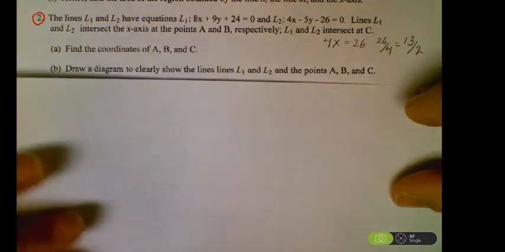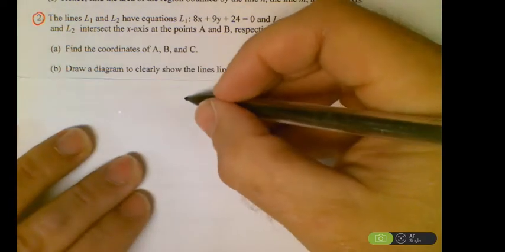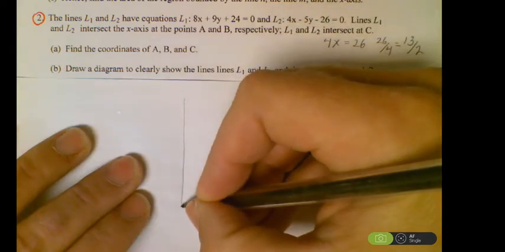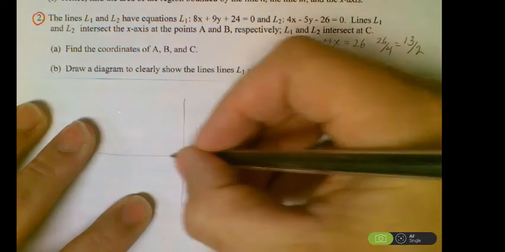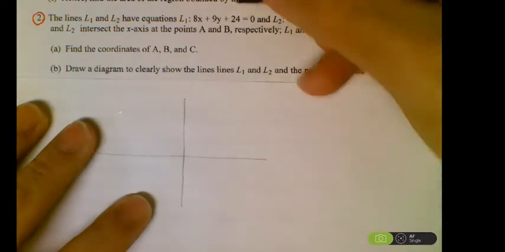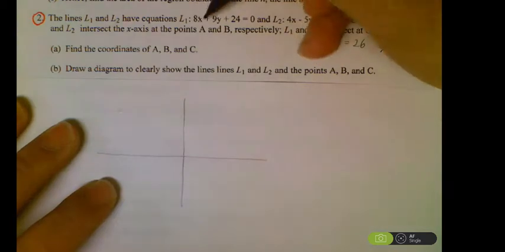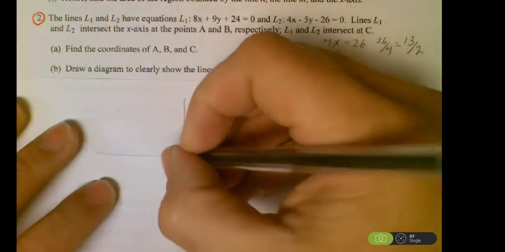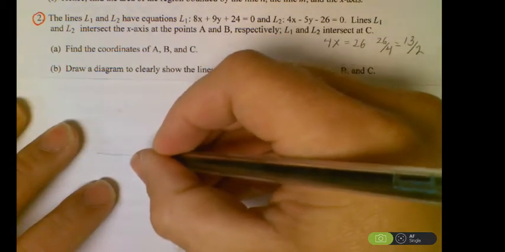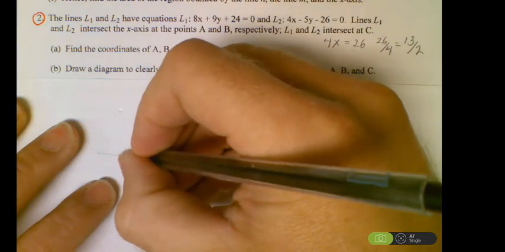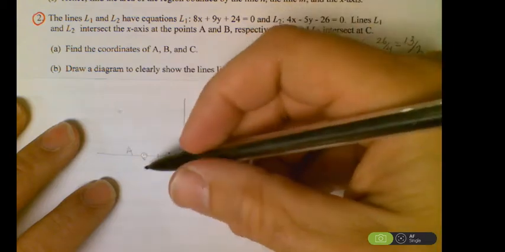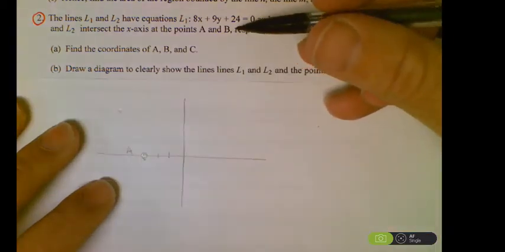So we'll do a quick sketch over here to show both equations. For line 1, we already figured out the x-intercept was at -3, and we saw that as point A. Just to help continue the graph of that line, I'm going to find the y-intercept as well.